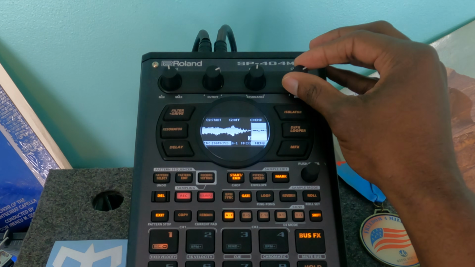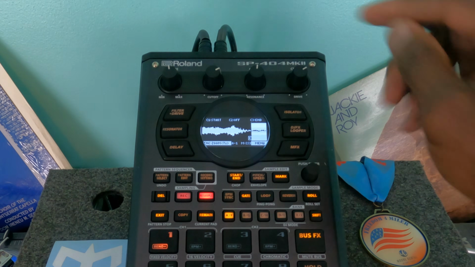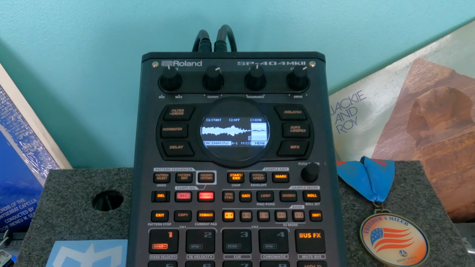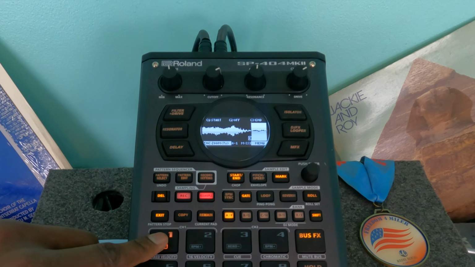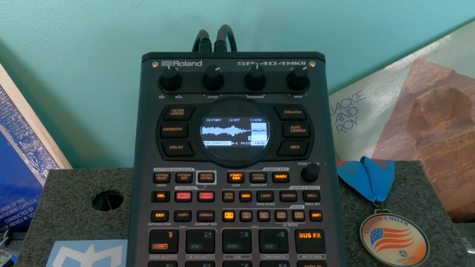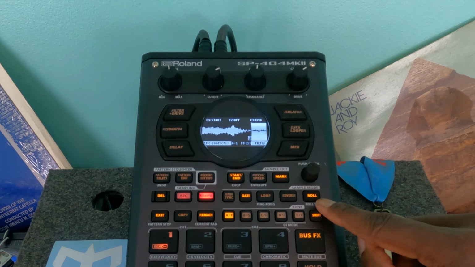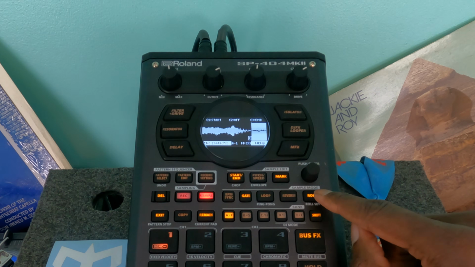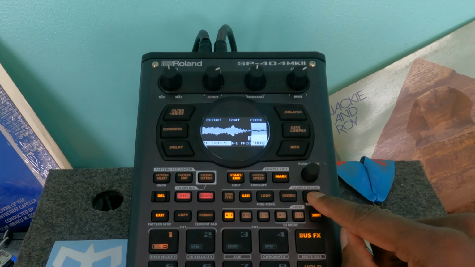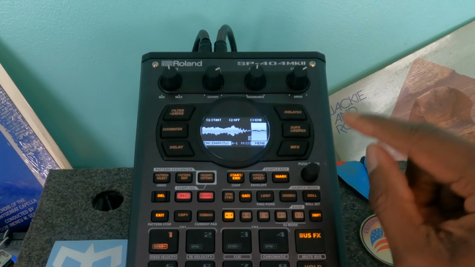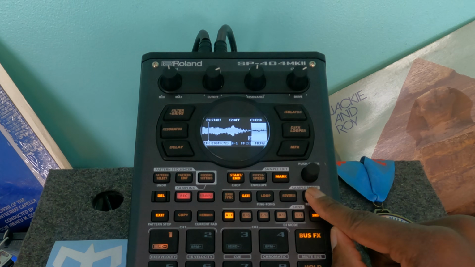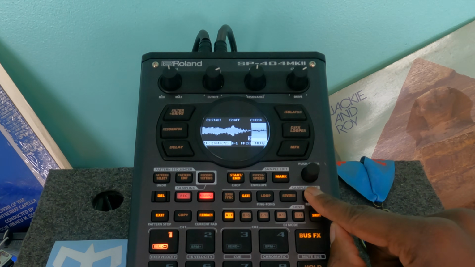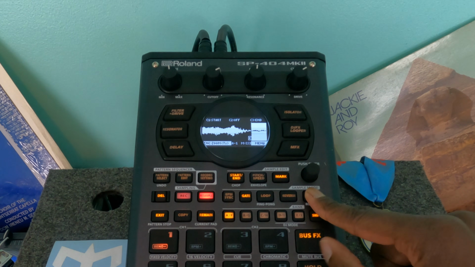Same with the end. And one thing about the end of the audio: you hit this and of course you start at the beginning, but what about if your audio is kind of long and you want to just listen to what it sounds like towards the end? This roll button brings you towards the end of the audio, so you can listen to when it tapers off. And as you can see right there, that was the end of the audio.